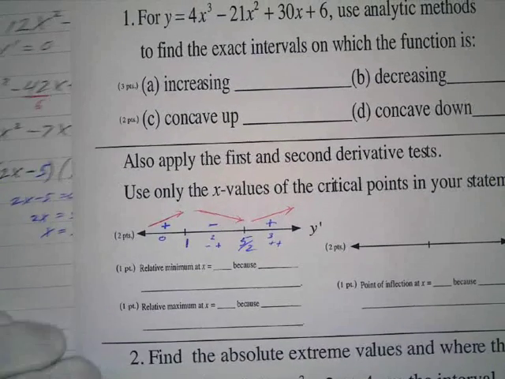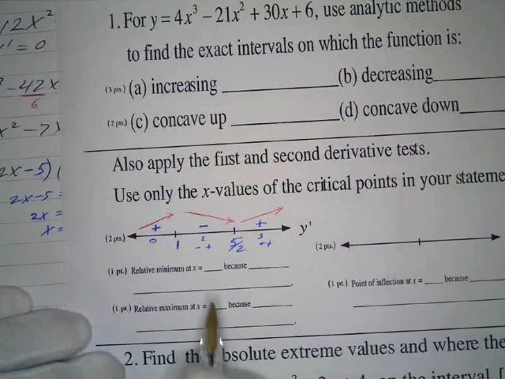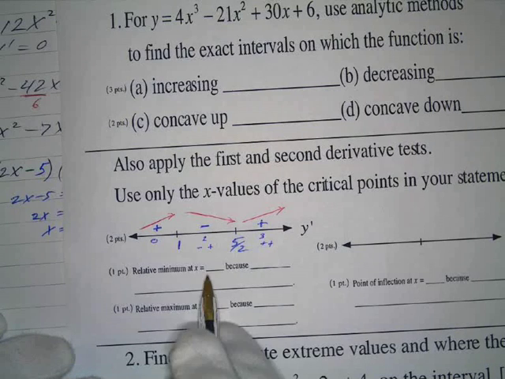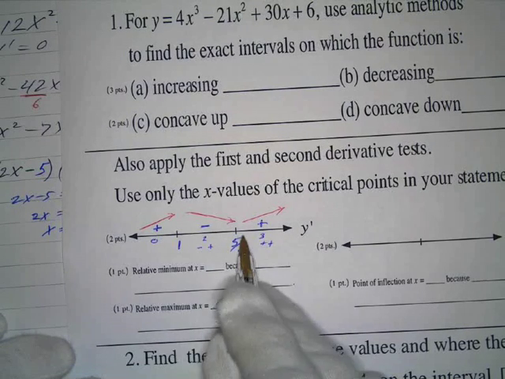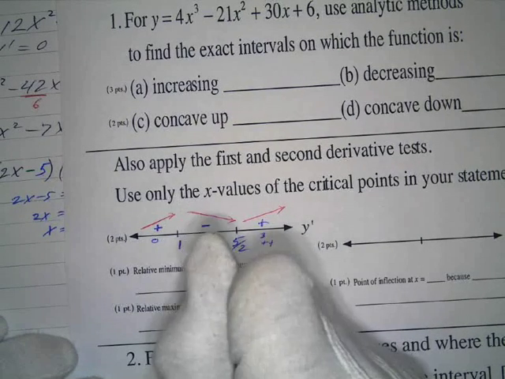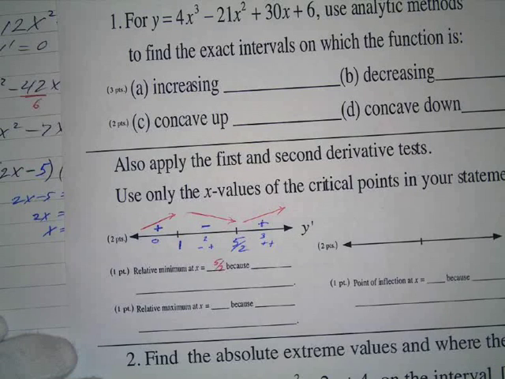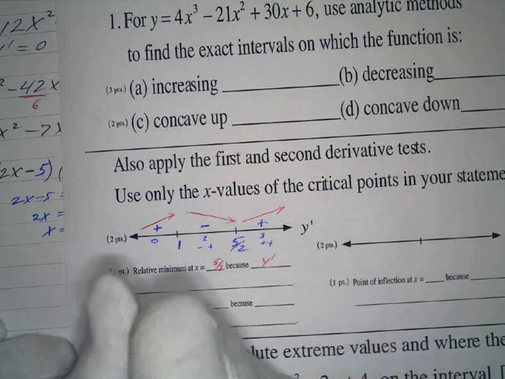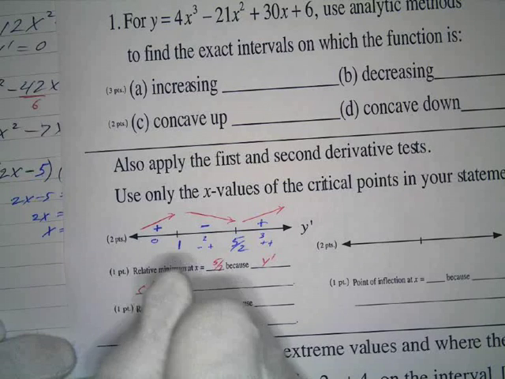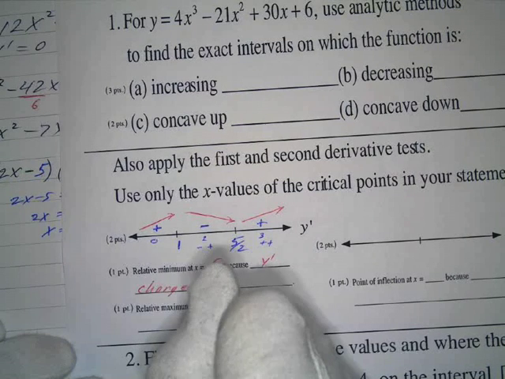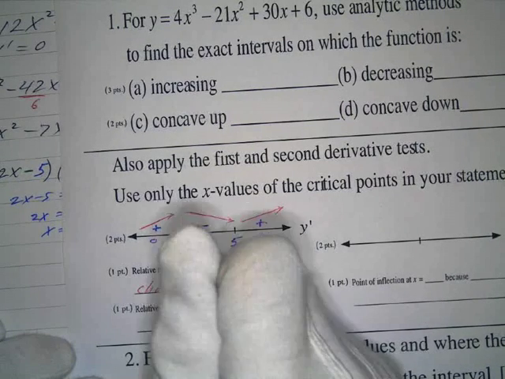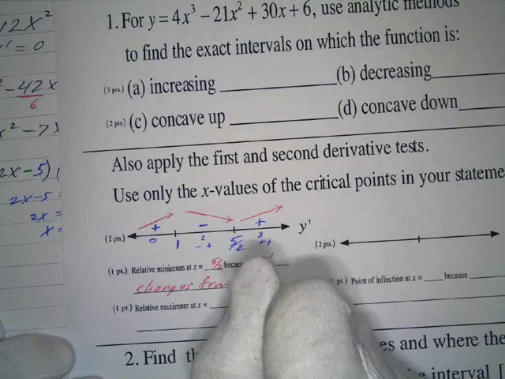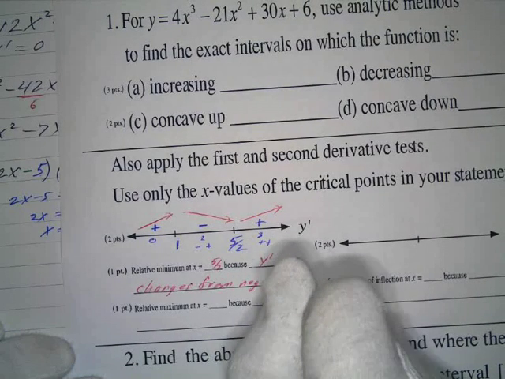Okay, so it looks like we have a relative minimum at x equals 5/2, because y prime changes from negative to positive there.